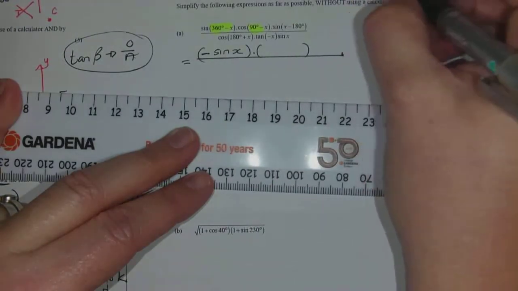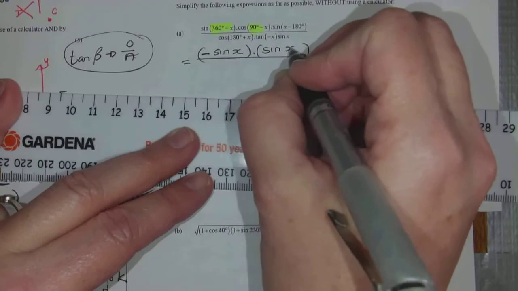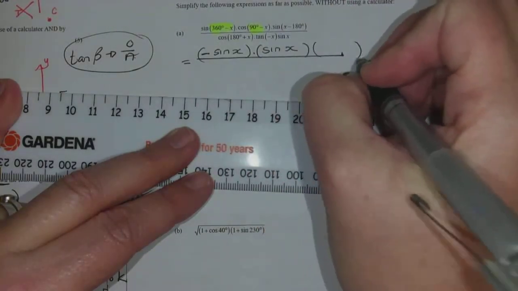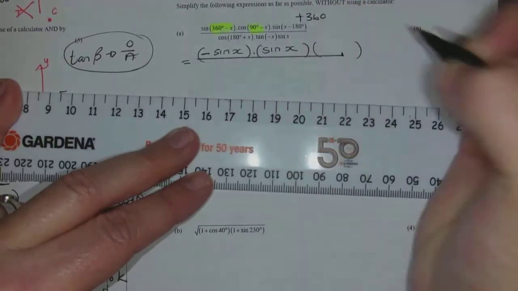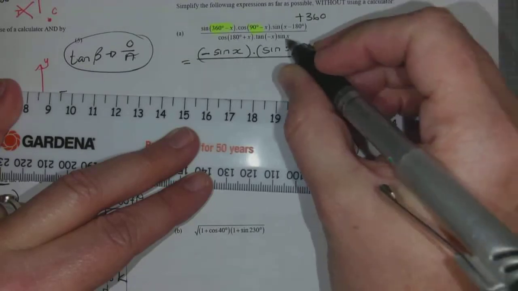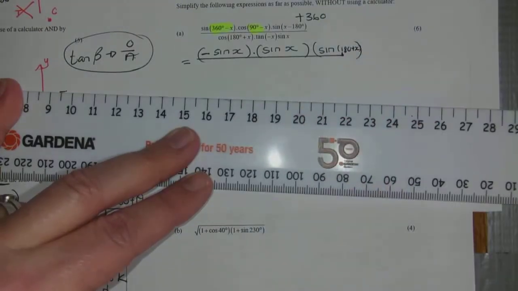Everything in 90 minus, because 90 minus is there, will change to a positive. And then when I have the next one, I see it is a negative angle. I'm going to add 360 to it.